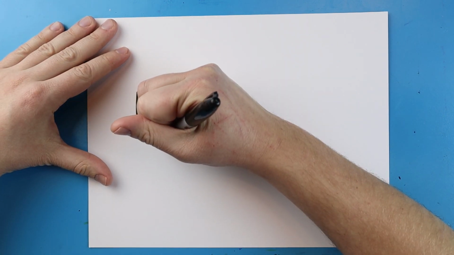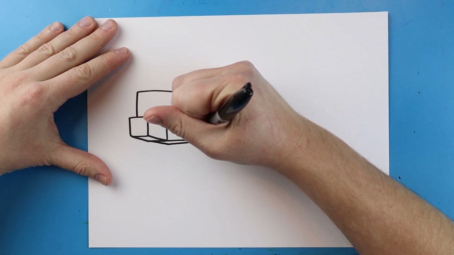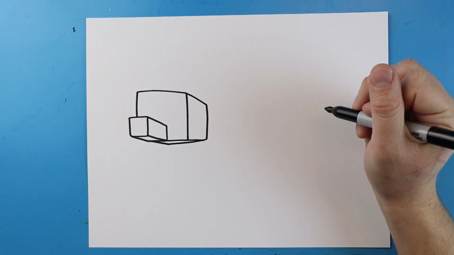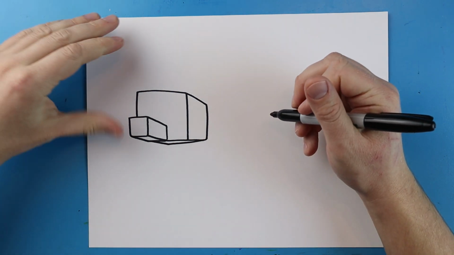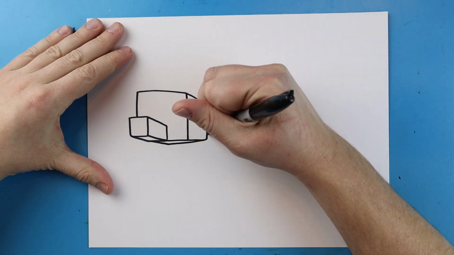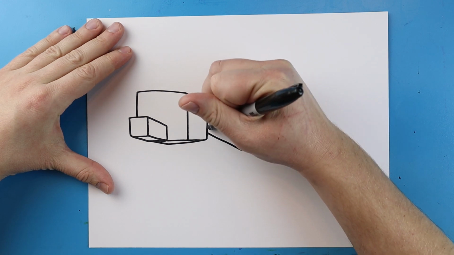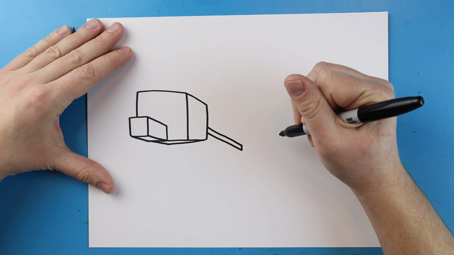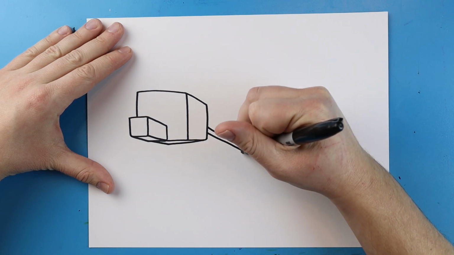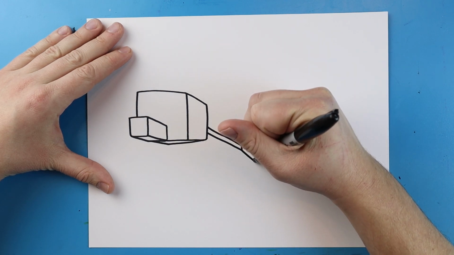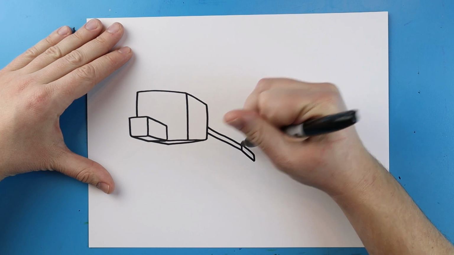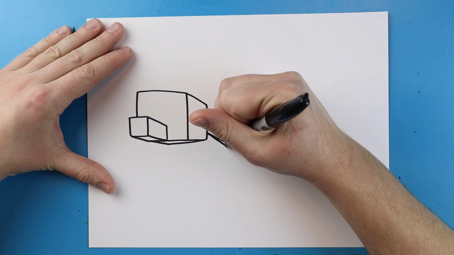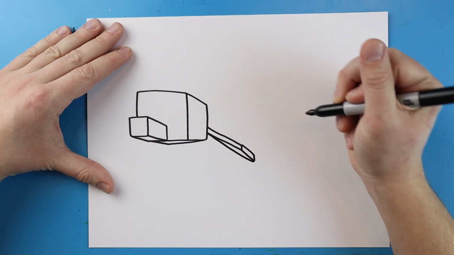Right here, just make a little line that goes down and bring it all the way over to here, just to kind of show a little bit of the bottom. Starting here, you want to draw two long skinny lines with a little line that goes up. Next, draw a line that goes down. It's going to come up and then over. And to finish it off, start at the corner and draw a line that comes all the way to here.